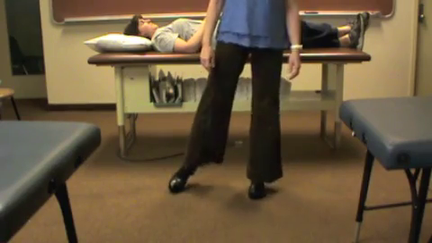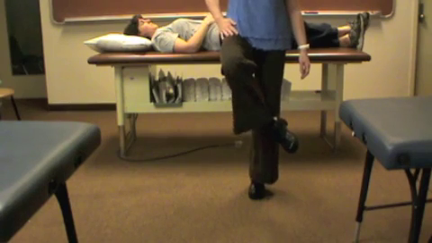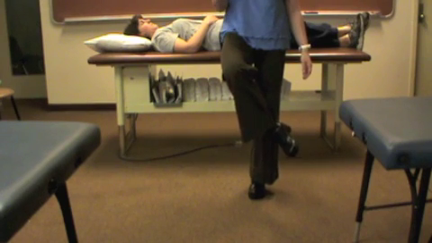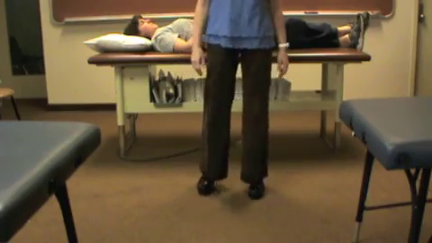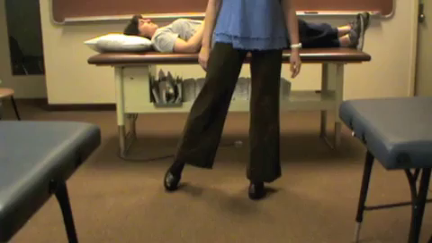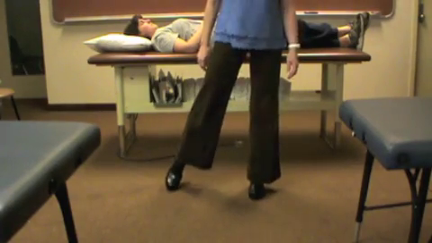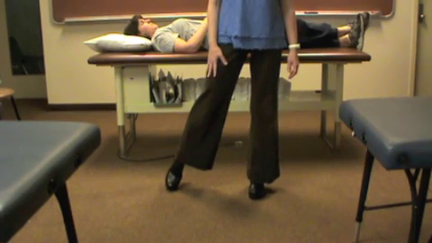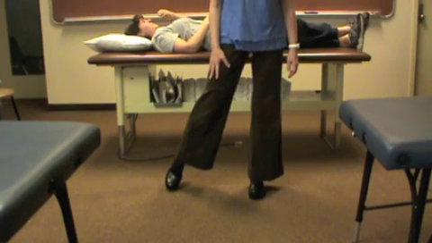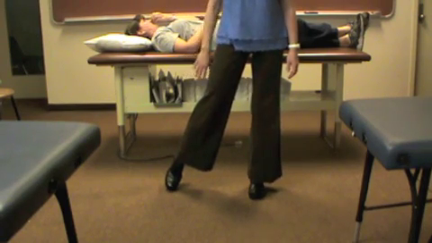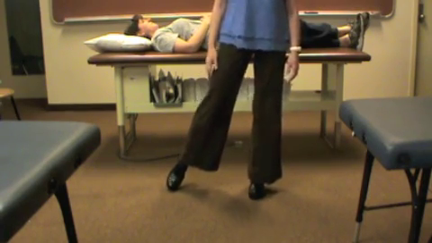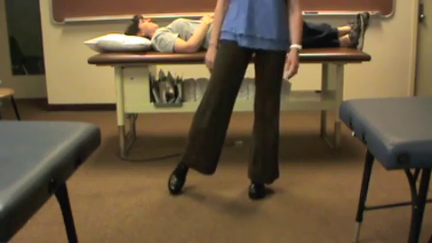For D1 flexion, you're flexed at the hip, externally rotated, dorsiflexed and inverted at the foot. For the D1 extension pattern, you go from the flexion pattern to the extension pattern, so you'll be extended at the hip, abducted, internally rotated, and then plantar flexed and inverted at the foot. With the lower extremity, generally speaking, flexion goes with dorsiflexion and plantar flexion goes with extension.